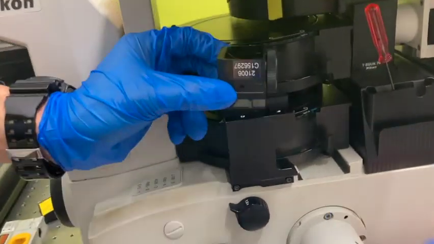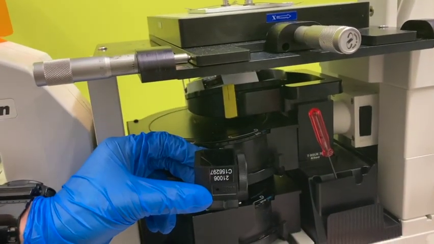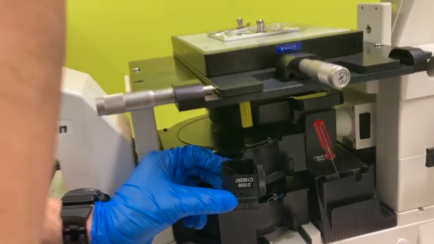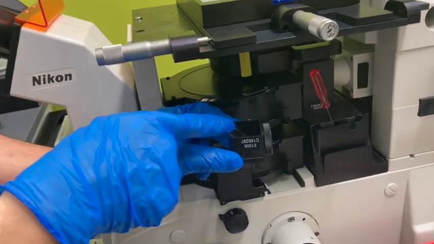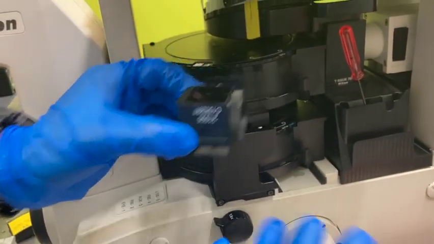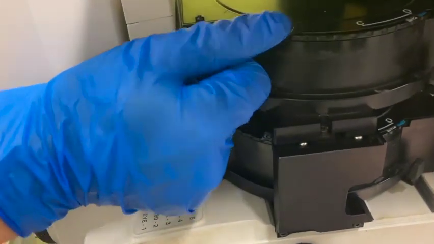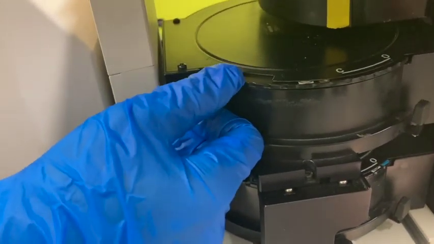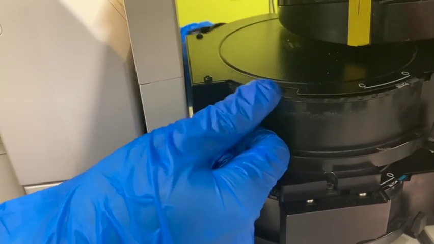So when the green light comes in this way, it will get reflected to our sample, and then both the scattering and the reflection come back, and when they hit this mirror, 90% of the intensity will go through. So that's it. Because we use only this channel for IRM and we never change it, let's put it back.